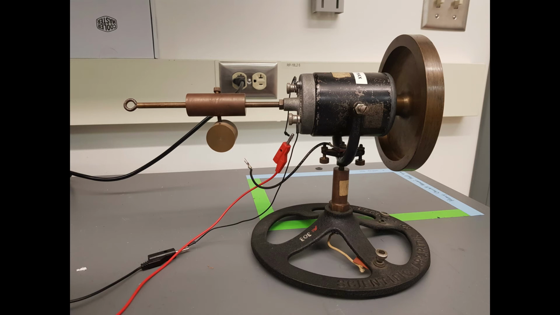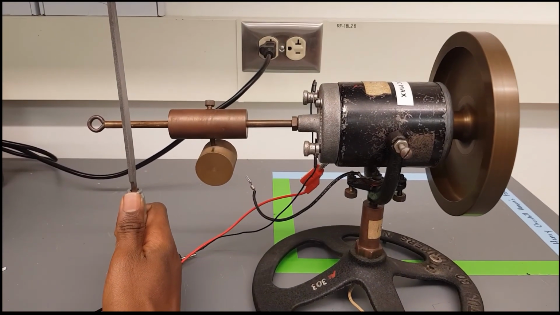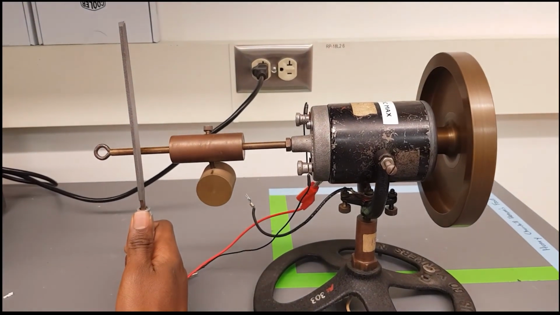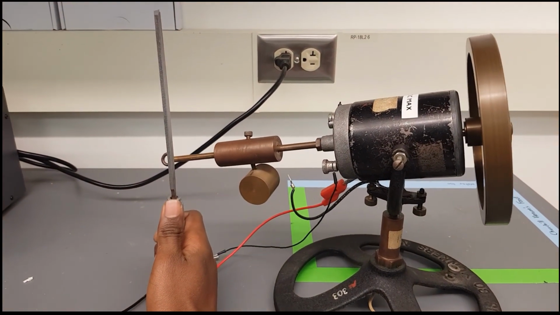To begin with, I will push the left side of the flywheel to mimic a right steer. From our calculations, we expect the flywheel to tilt left. Now if we pull it towards us, it should tilt right.